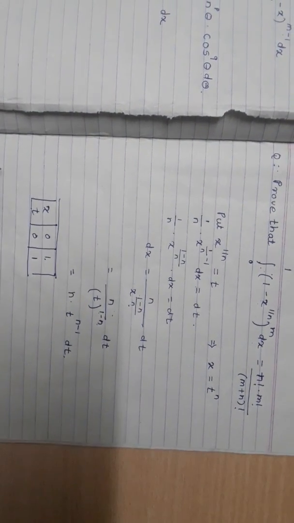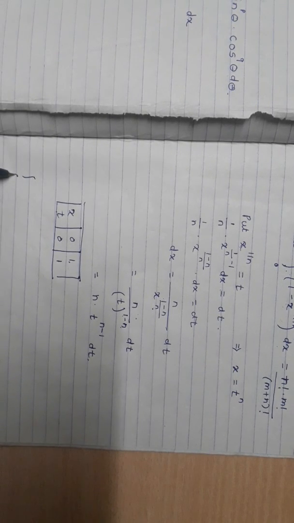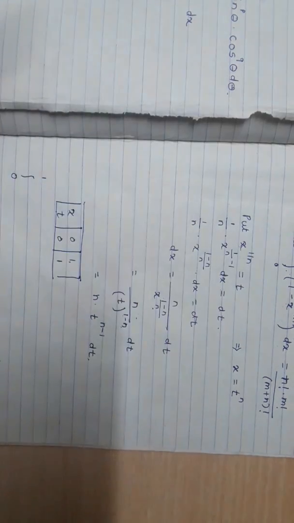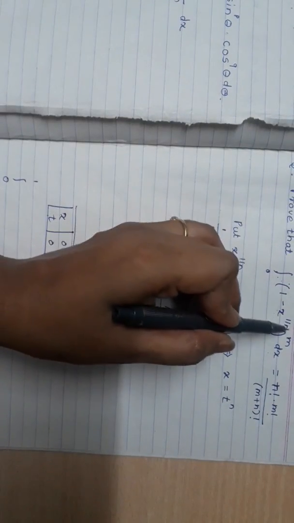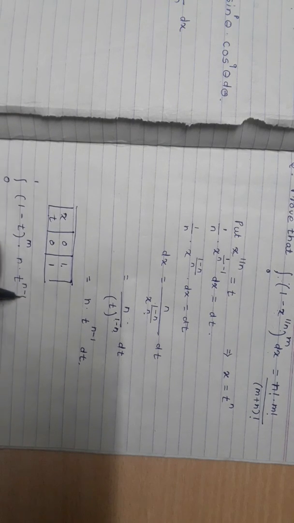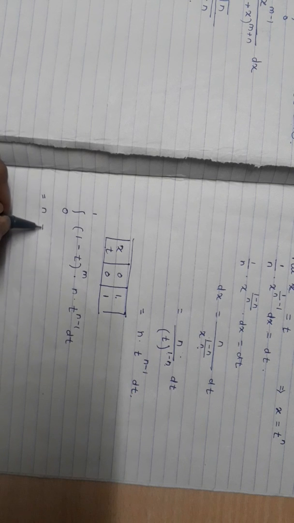So the integral is from 0 to 1. 1 minus x to the power 1 over n will become 1 minus t, raised to m, multiplied by dx. dx is n into t raised to n minus 1 dt, right? n is just a constant, take it outside.